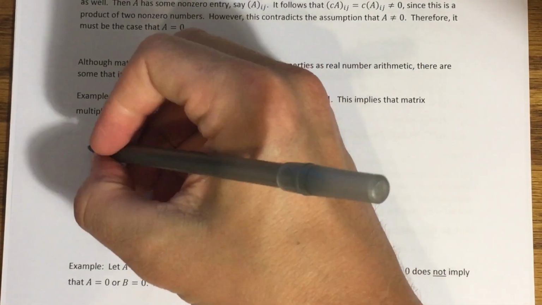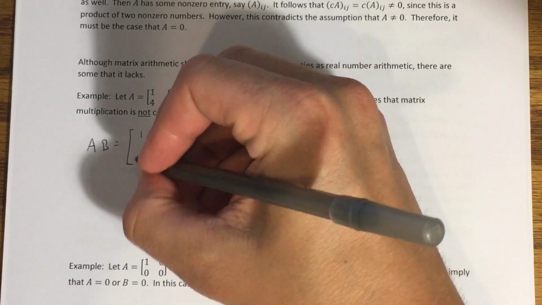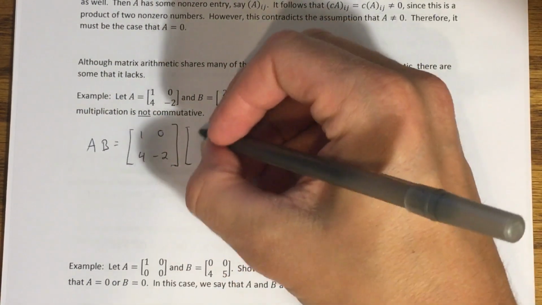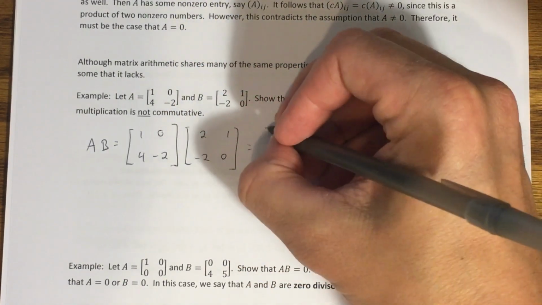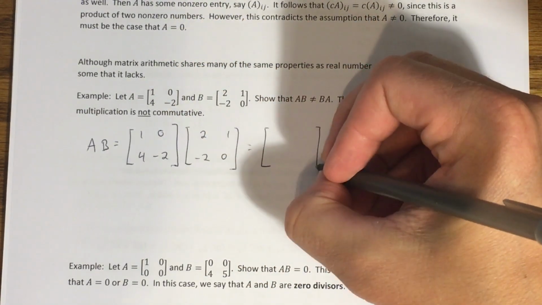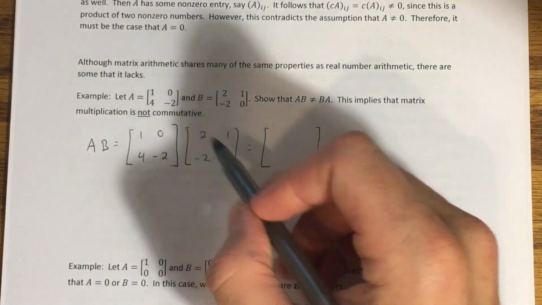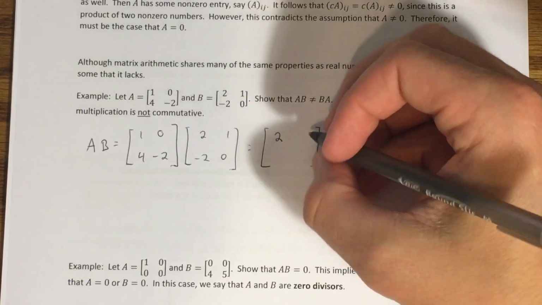So AB. What is AB? 1, 0, 4, negative 2. That's A. Times matrix B. 2, 1, negative 2, 0. Okay? It's a 2 by 2 times a 2 by 2, which will result in another 2 by 2. I'm going to have 2 times 1 plus 0. That's 2. 1 times 1 plus 0.